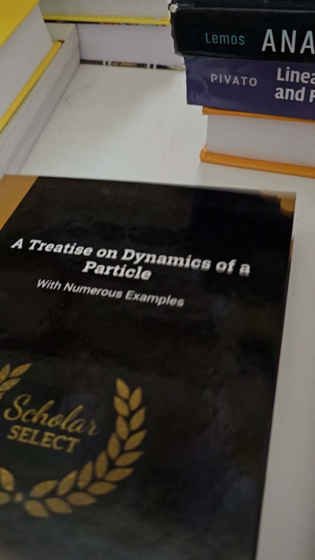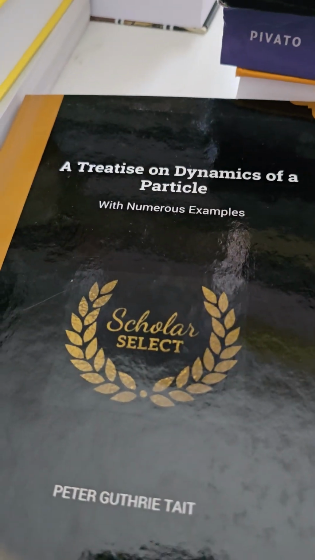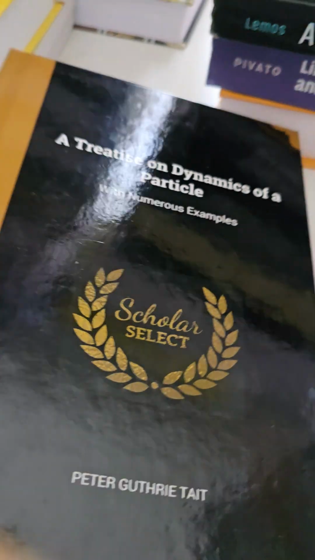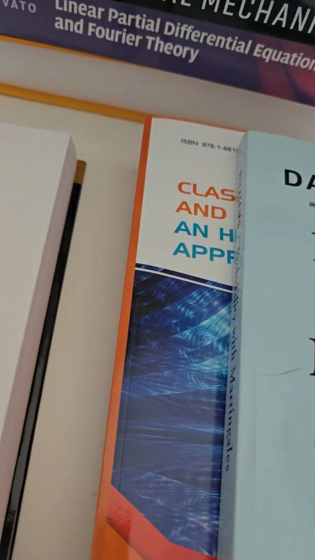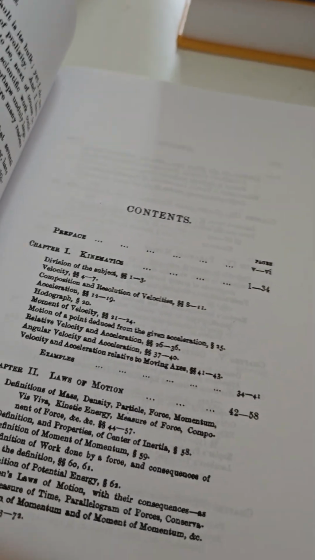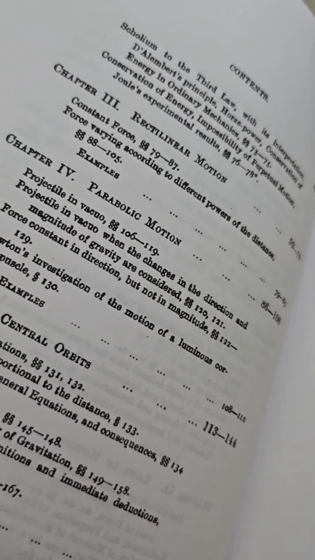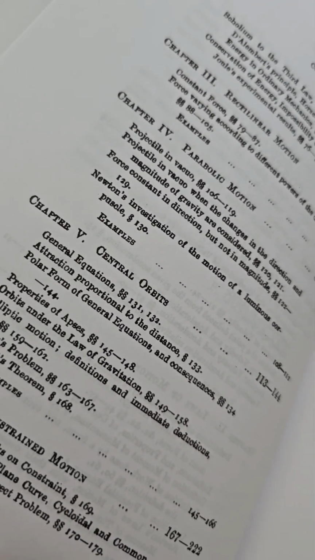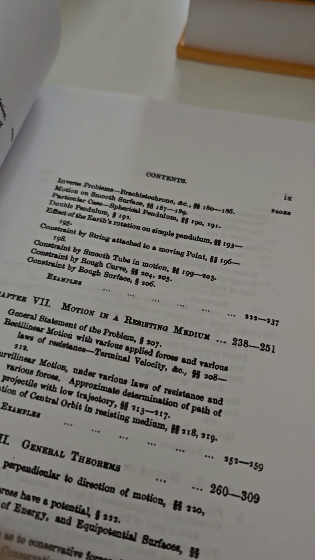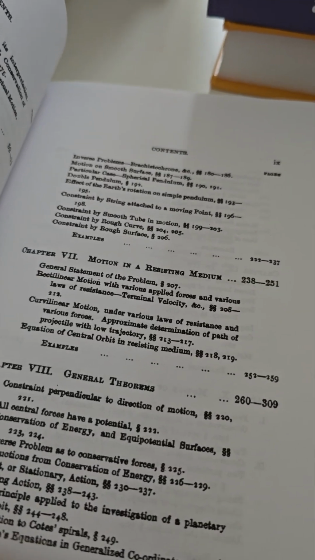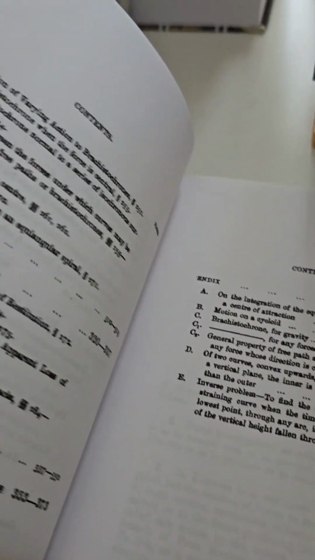Then we have a treatise on the dynamics of a particle by Tait. So it's a very old style book. It's very old, as you can see. So it starts with kinematics, laws of motion. It talks about rectilinear motion, parabolic motion, central orbits, constraint motion, motion in a resisting medium, general theories. Then it goes towards impact, motion of two or more particles.